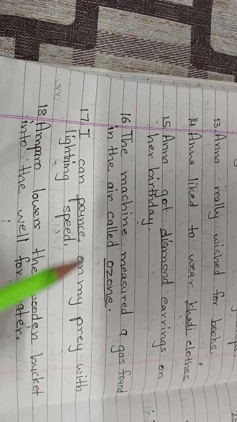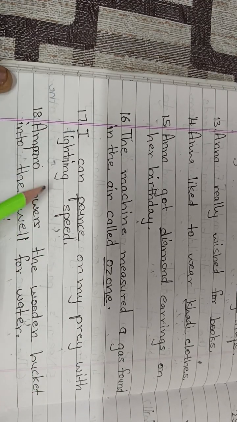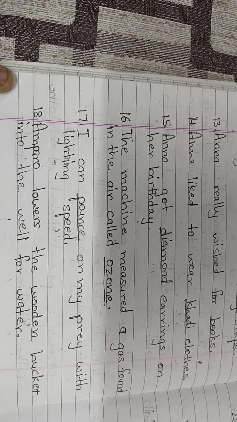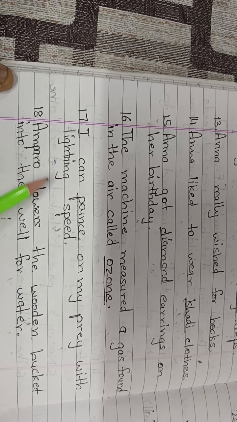Number 17. I can pounce on my prey with lightning speed. Because this animal is very fast, it can just pounce. Pounce means jump on its prey with lightning speed. Lightning speed means very fast.